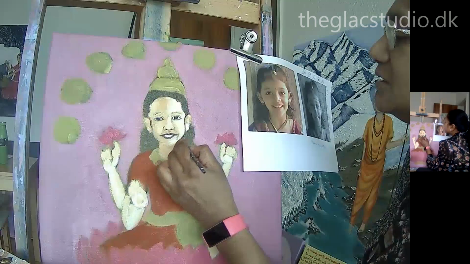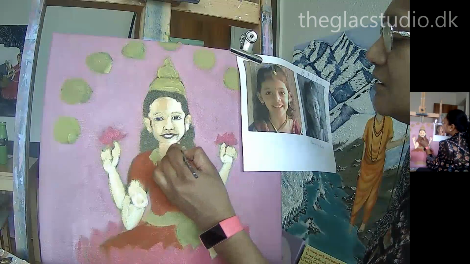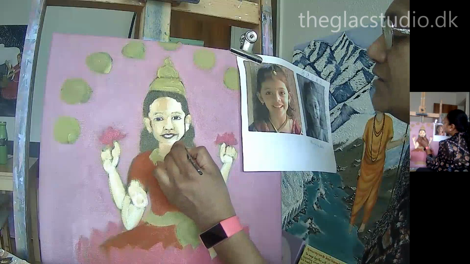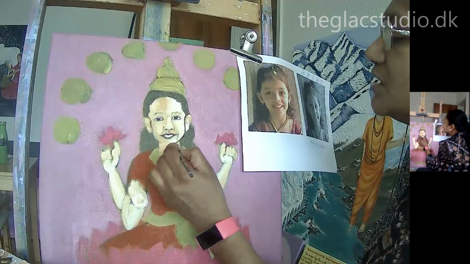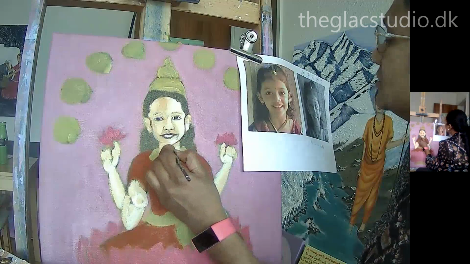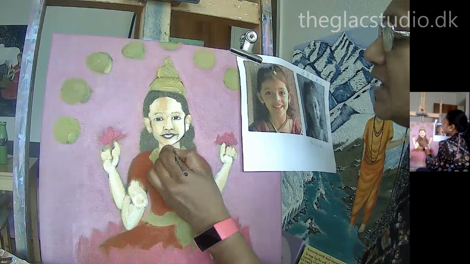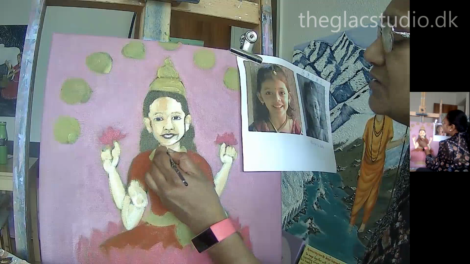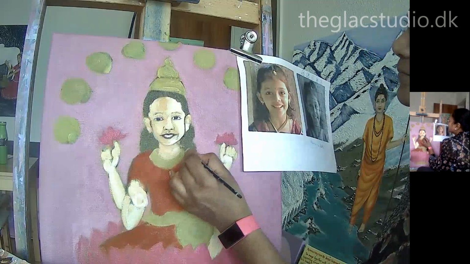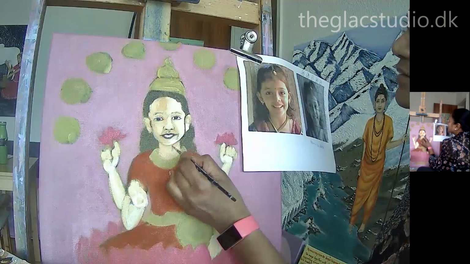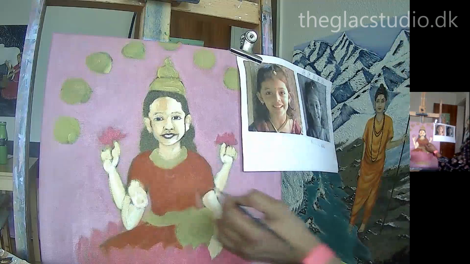So that's the way the angle of the cheek goes and the chin comes up. And I begin to blend that color also when I am doing that with a micro brush, you know.